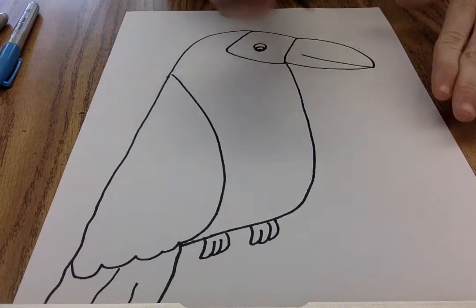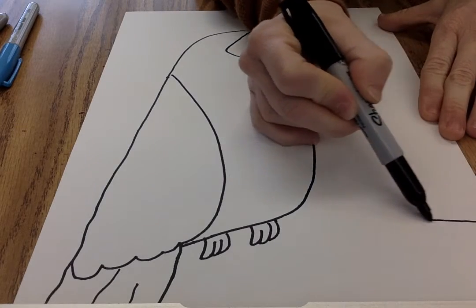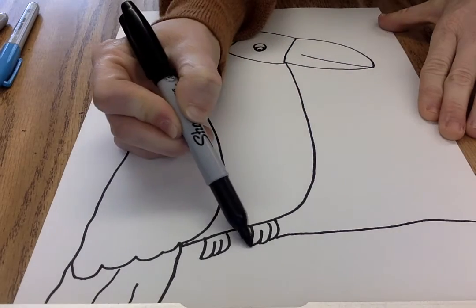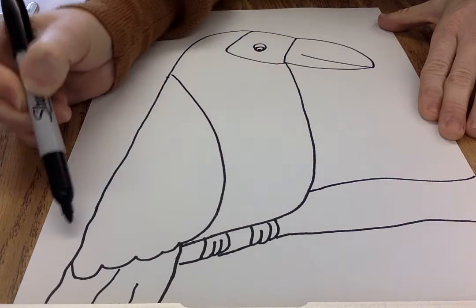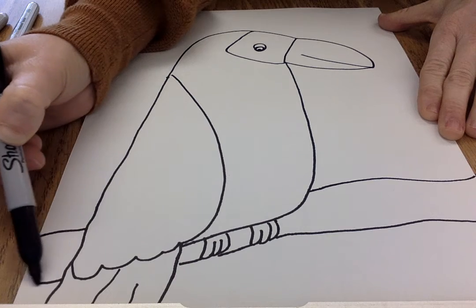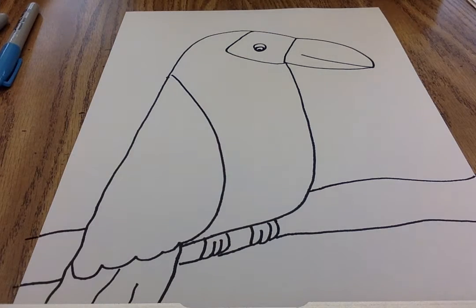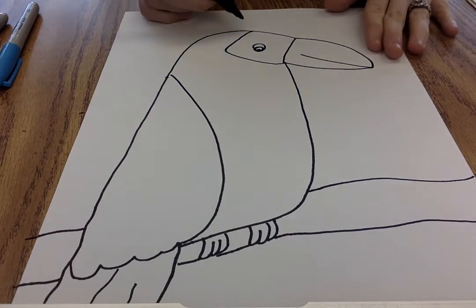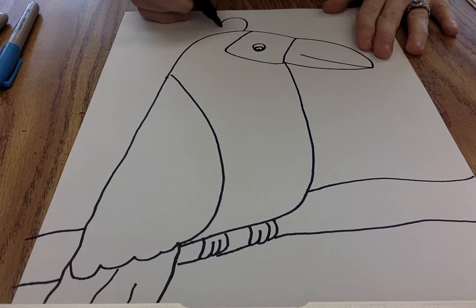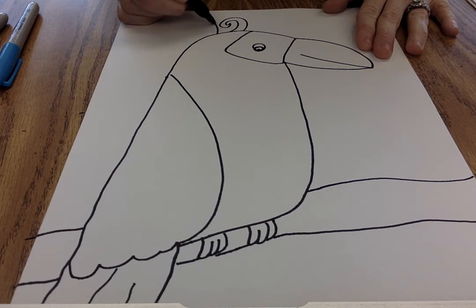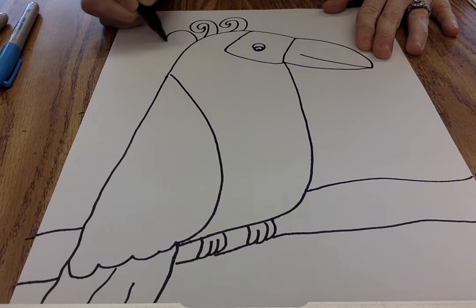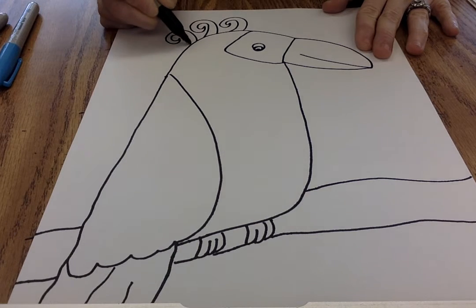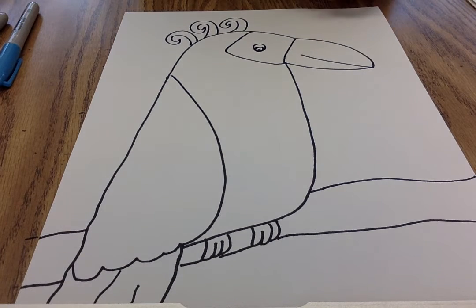See how I did his feet here? I don't want him to look like he's floating. He's going to be sitting on a big tree branch. So I'm going to make that tree branch come here and here and here because he's sitting on a big branch. Now, you know what? I want my bird to have really silly hair. So I think I'm going to have him have some silly hair going on because it's art class and you can be silly. All right, so he has some little crazy hair going on.